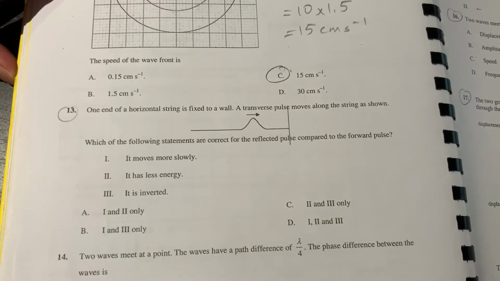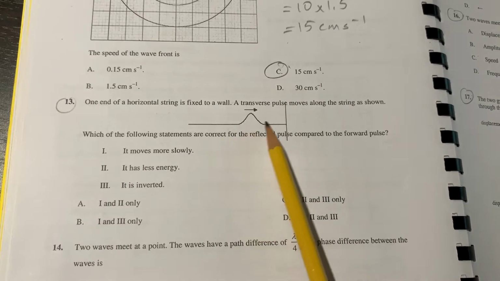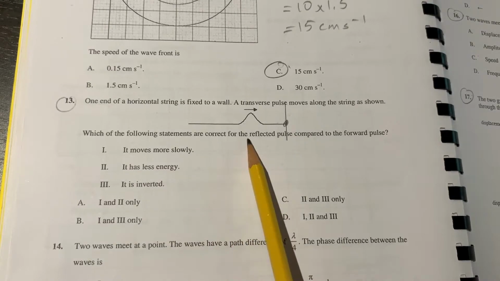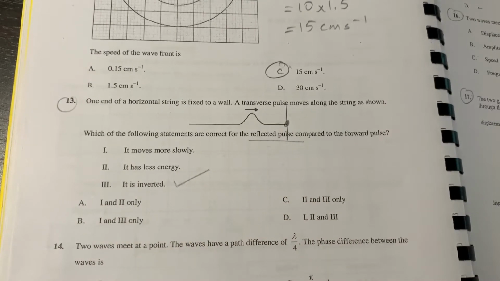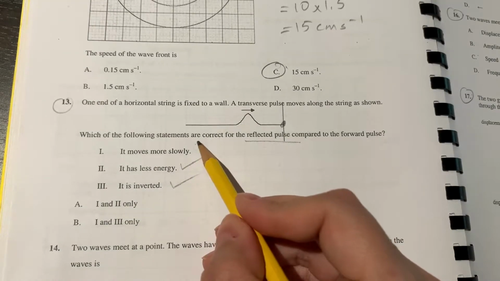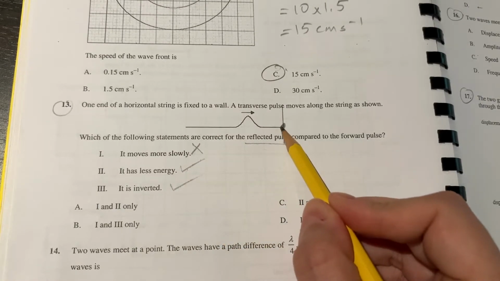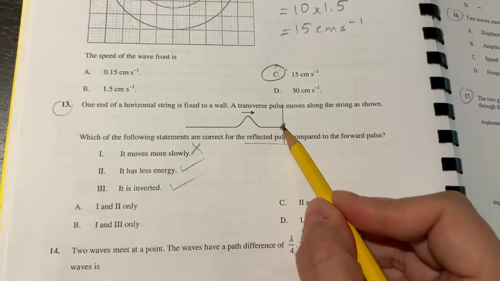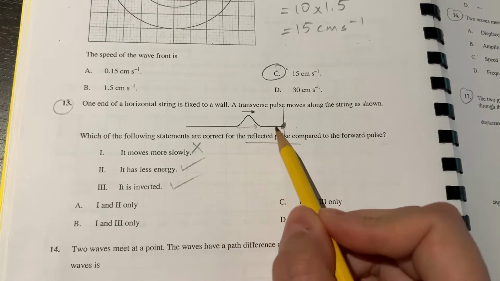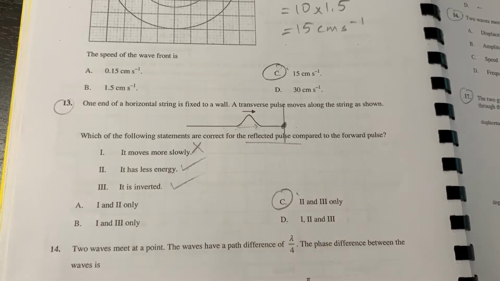Number 13 is about reflection of a wave. We know in the question that a pulse moves towards a fixed end, so we expect that the reflected pulse must be inverted. It should have less energy, but it cannot move more slowly. The reason it has less energy is that at every boundary there will be some absorption and some transmission, which we will discuss in a later lesson. And it is moving with the same speed because it is in the same medium. That means the answer to 13 is C.